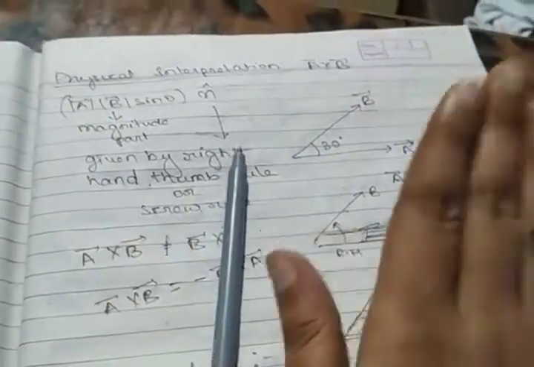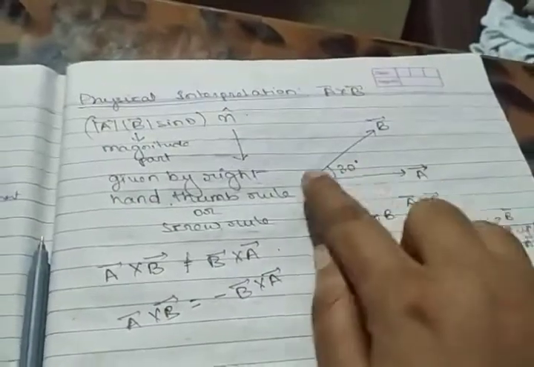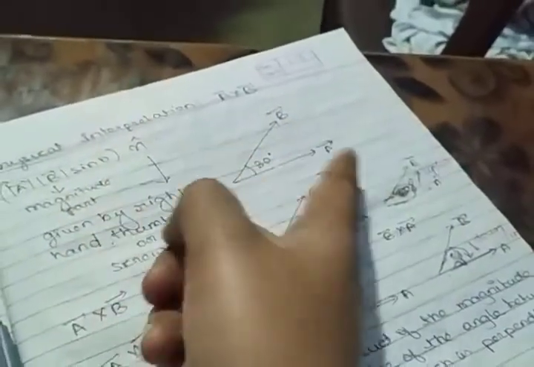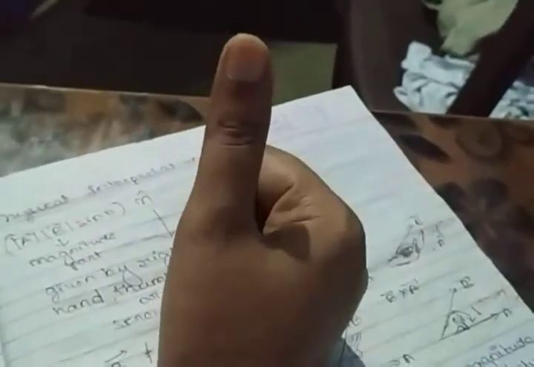According to the right hand thumb rule, I will keep my fingers along the direction of A, and I will come to B. A cross B I am doing, so from A I will come to B, so I have to move my fingers like this, so that my thumb is directing in which direction? Upward.